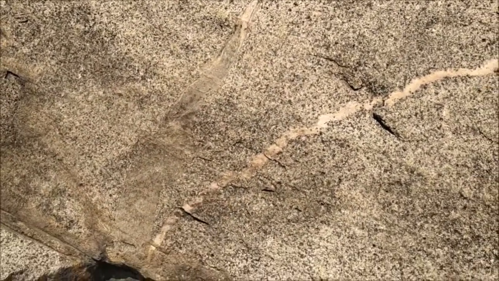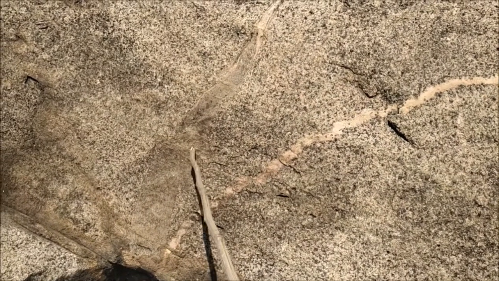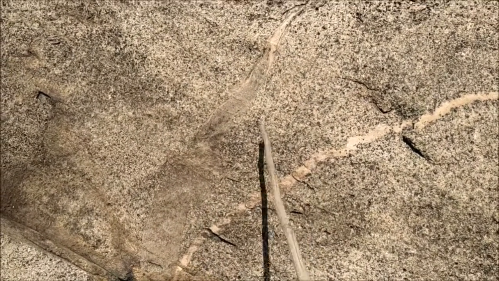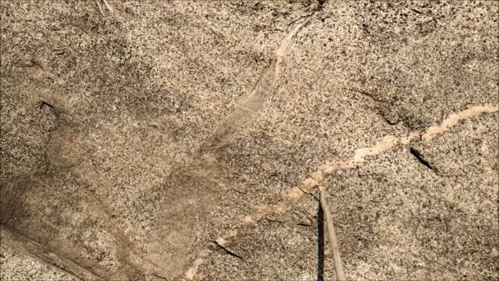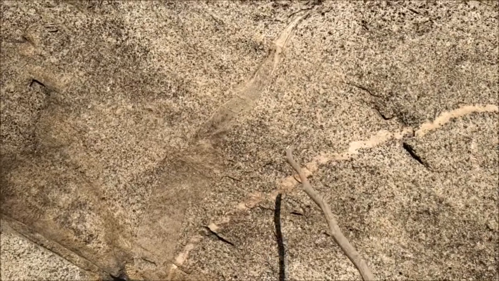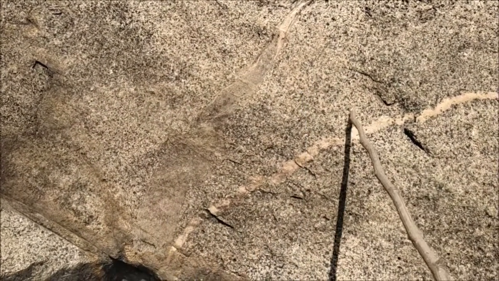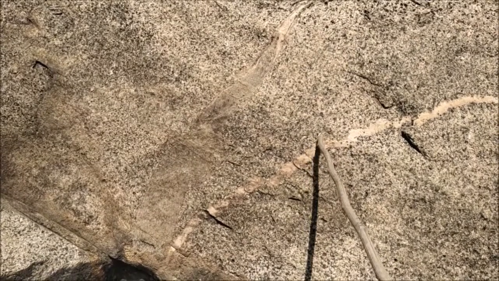This is the exceptional thing here we have observed. So we are explaining that if it was undeformed, we could straight away say that this is the younger rock because it has the tongue into the undeformed granodiorite.